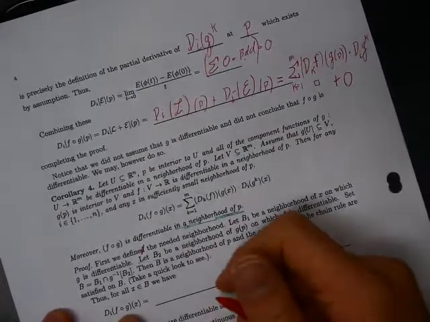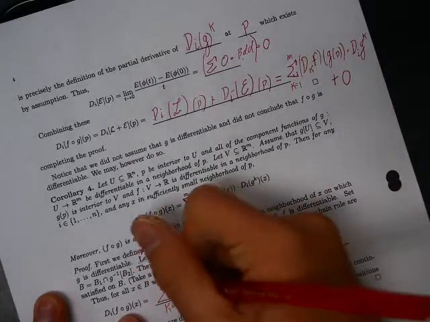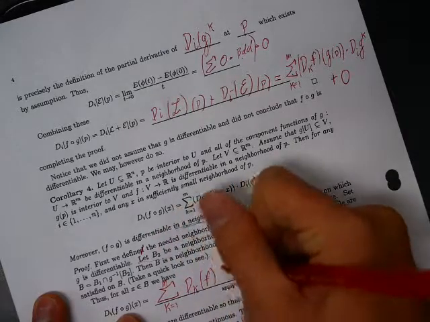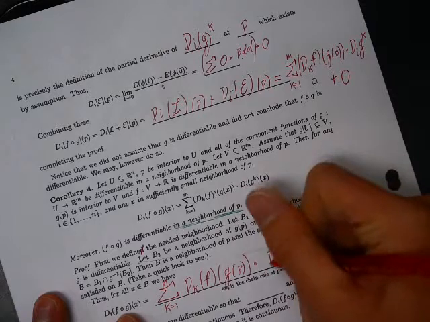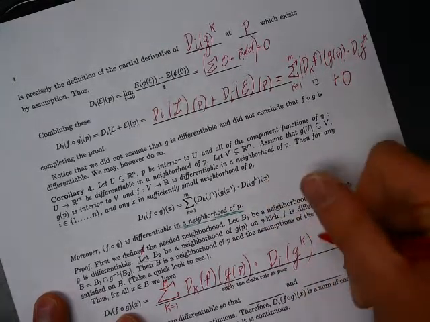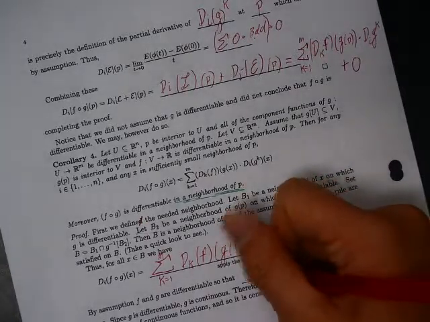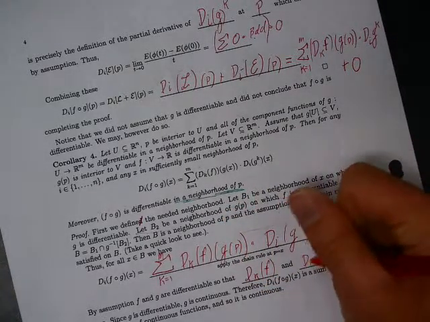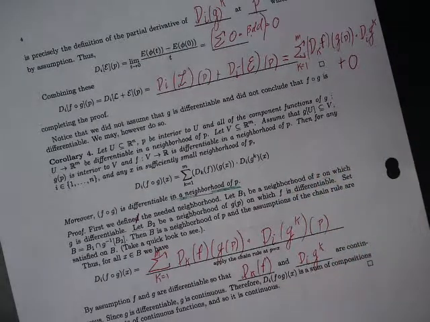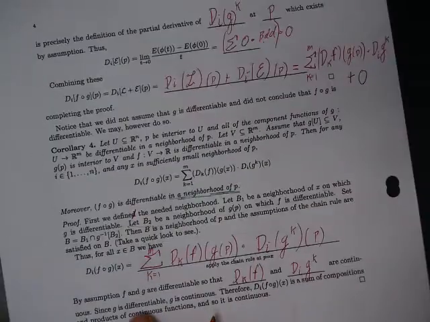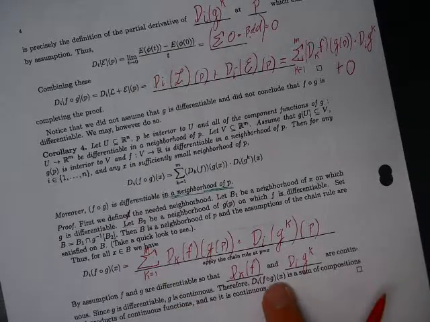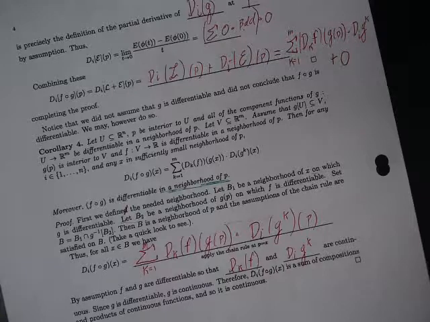So we can apply the chain rule and see that d_i of f composed with G is the sum over all k of d_k of f evaluated at G of P times d_i of G upper k evaluated at P. By assumption, f and G are differentiable, so d_k of f and d_i of G upper k are continuous. Since G is differentiable, G is continuous. That was a corollary of the fundamental lemma of differentiation. Right, because once you write down linear approximation, you just get handed continuity. Therefore, d_i of f composed with G is a sum of compositions of products of continuous functions, and so it is continuous.